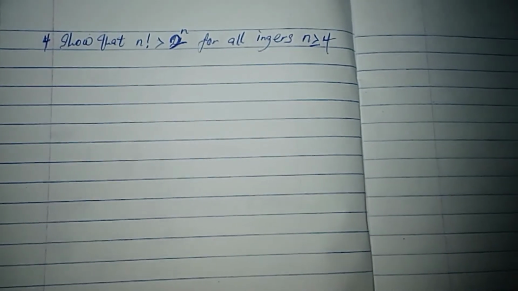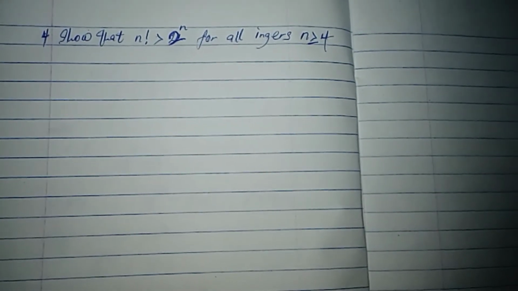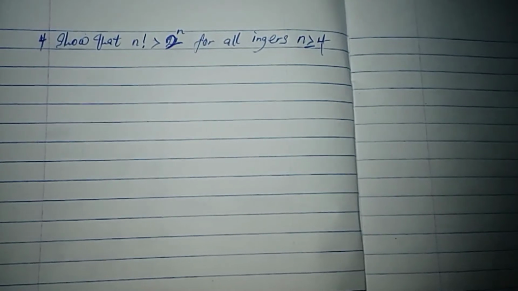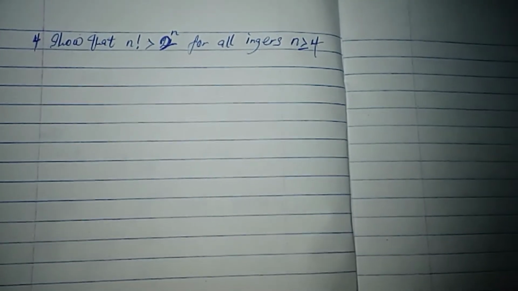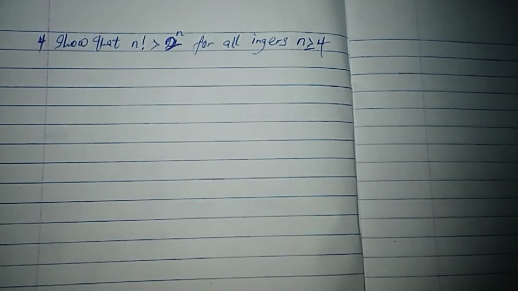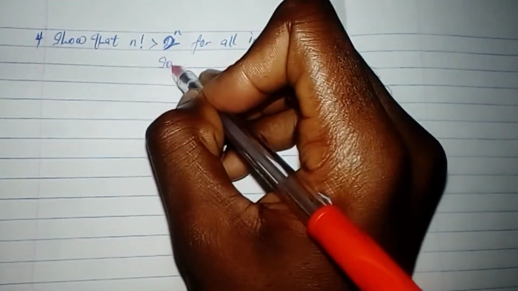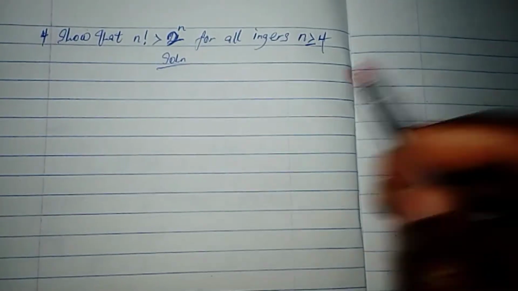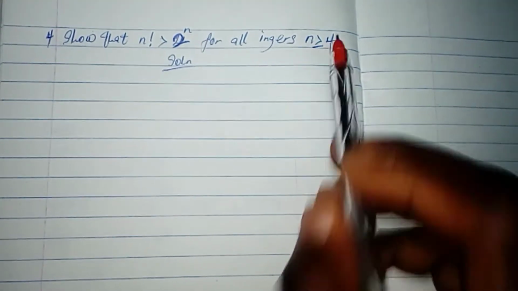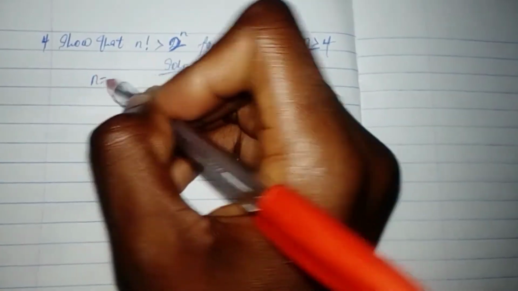So this is the fourth one. It says show that n factorial is greater than 2 raised to the power n for all positive integers n greater than or equal to 4. So solution to this, following the same rule, since n is greater than or equal to 4, we start for n equals 4.